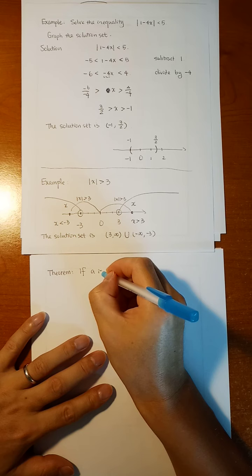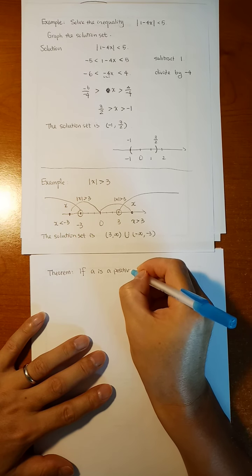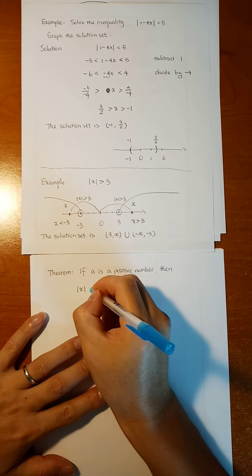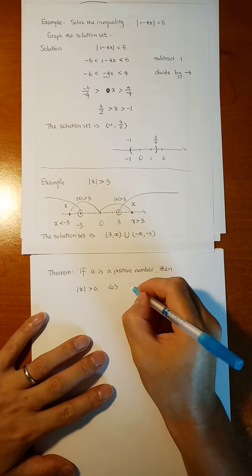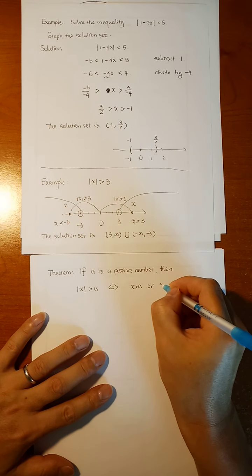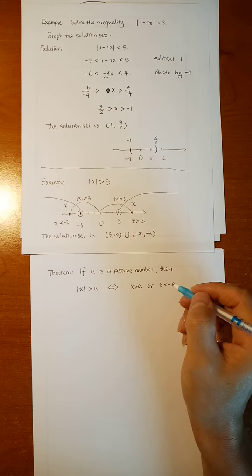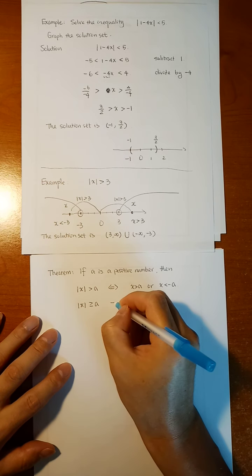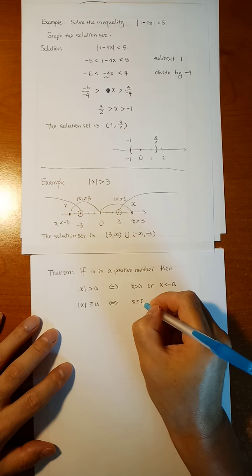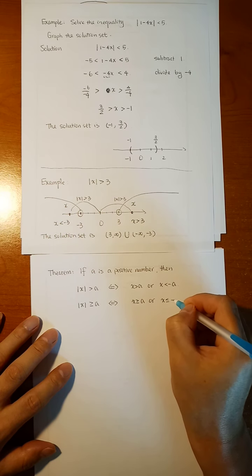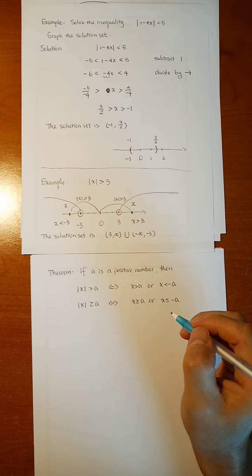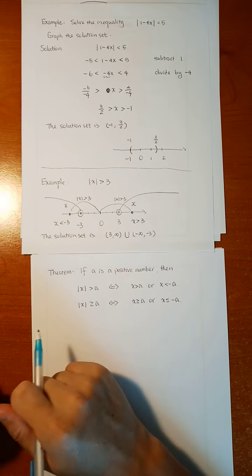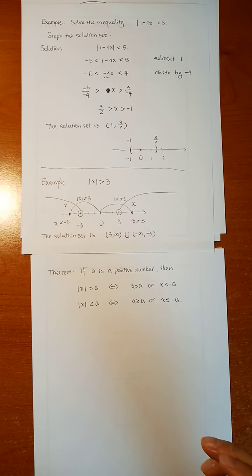If A is a positive number, then absolute value of x greater than A is equivalent to either x is greater than A or x is less than negative A. If absolute value of x is greater than or equal to A, it's equivalent to either x is greater than or equal to A, here you put the equal sign, or x is less than or equal to negative A. So this is the solution set for the inequality involving absolute value greater than a positive number.